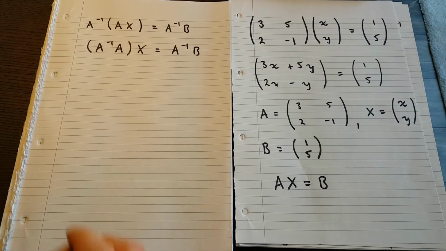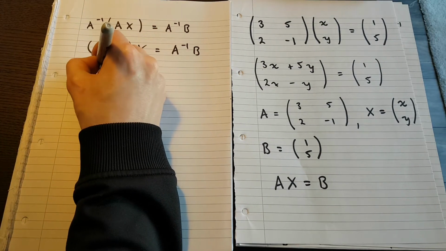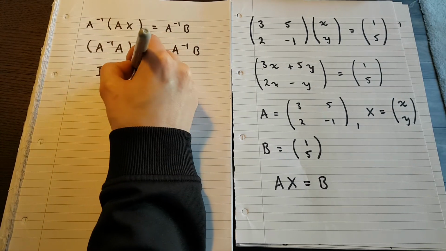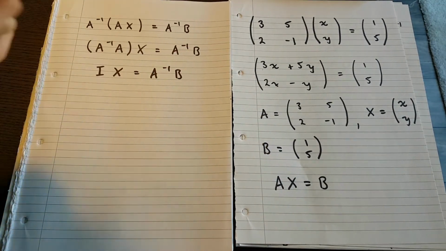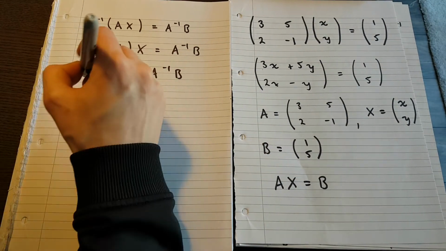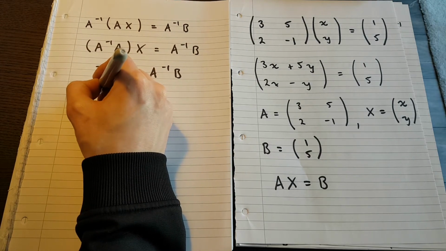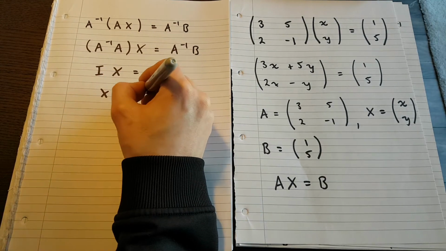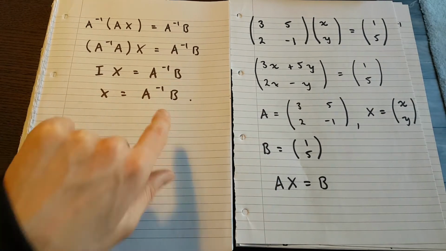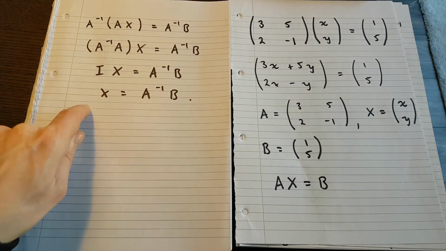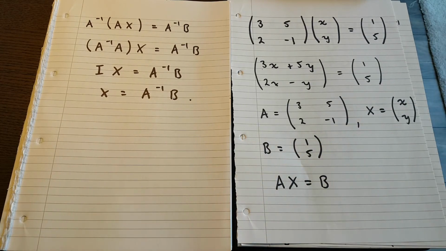But A inverse times A is the identity matrix. And the identity matrix multiplies and leaves everything the same. So this just gives me A inverse B. Okay, so finding a matrix inverse allows me to find a solution to this system of equations.